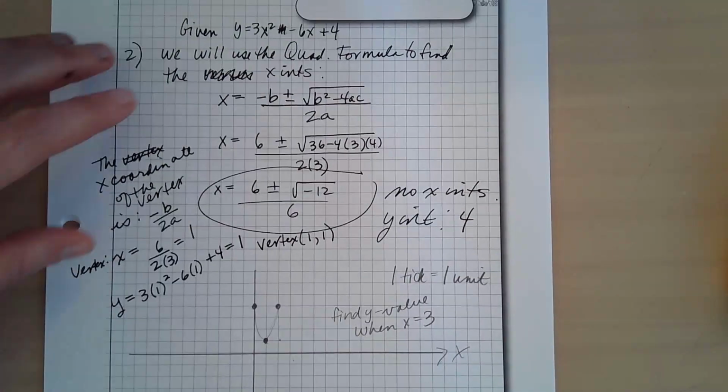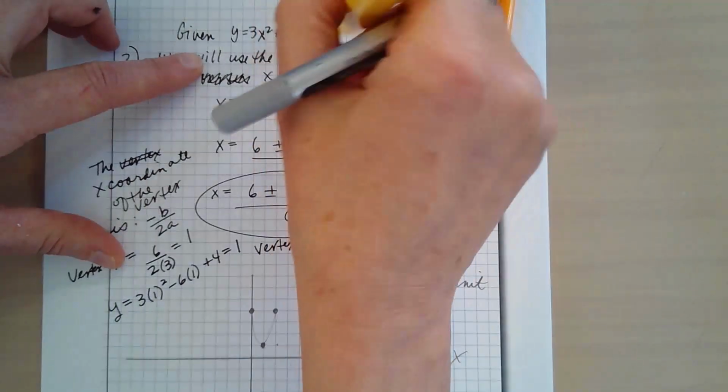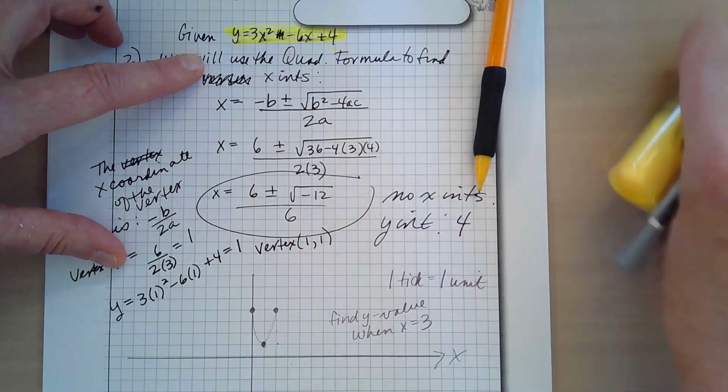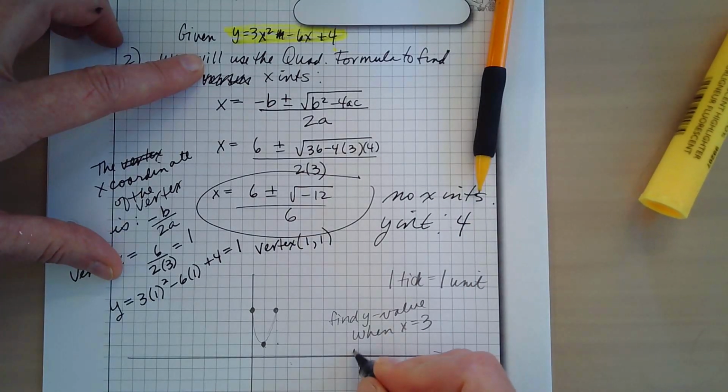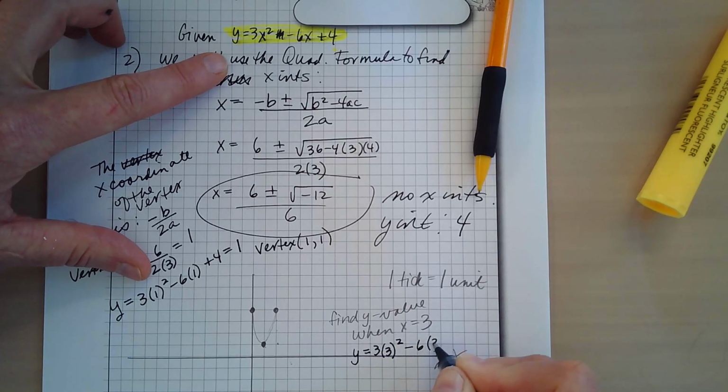You've got your equation. Don't forget this is what you were given to work with. This gives you the relationship between x and y. So y equals 3 times 3 squared minus 6 times 3 plus 4.